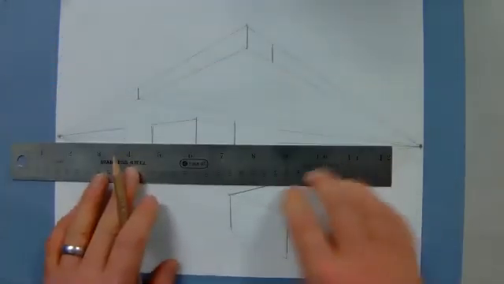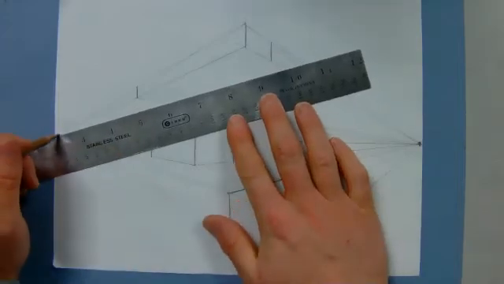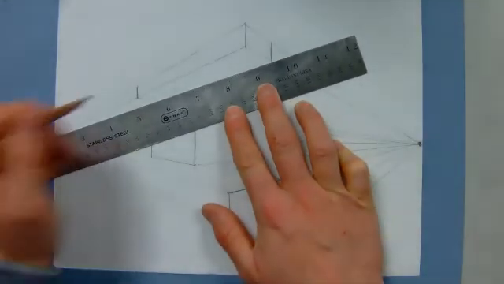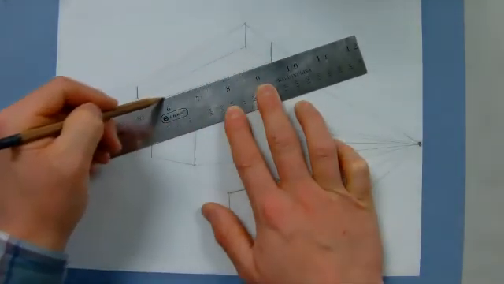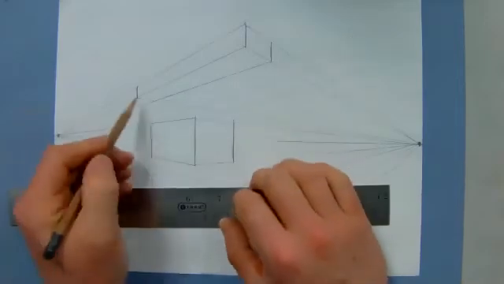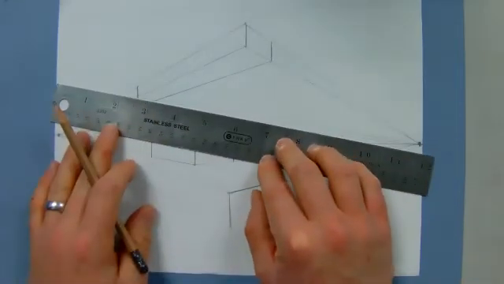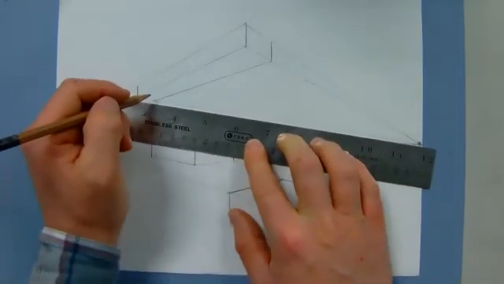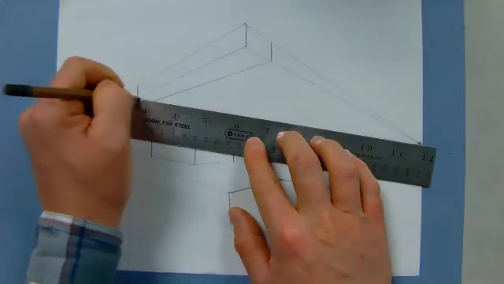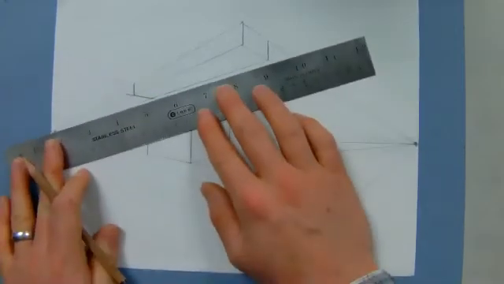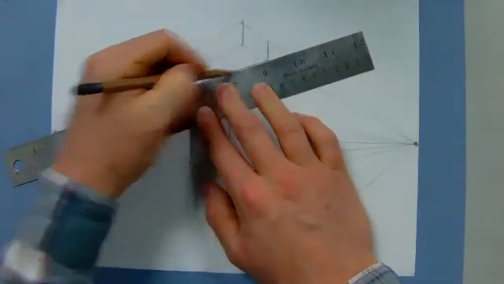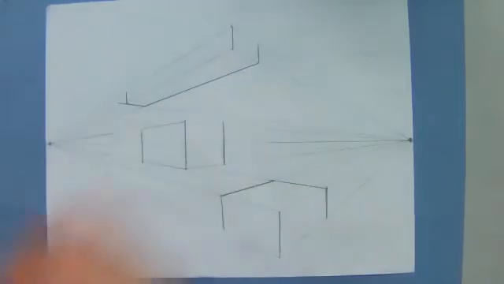And then this vanishing point, that corner. So, got this kind of fun, weird box.